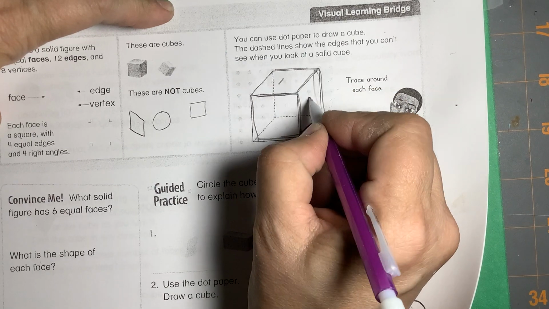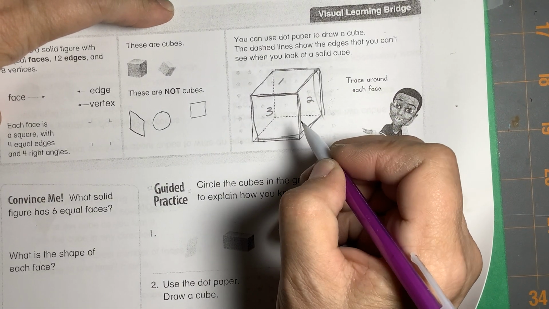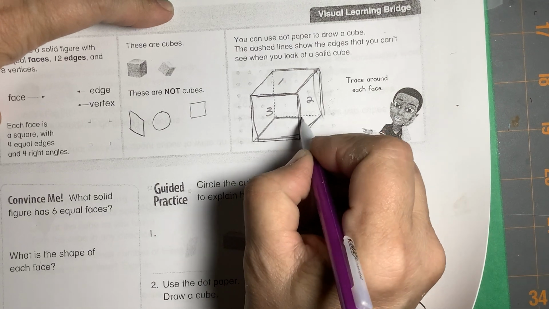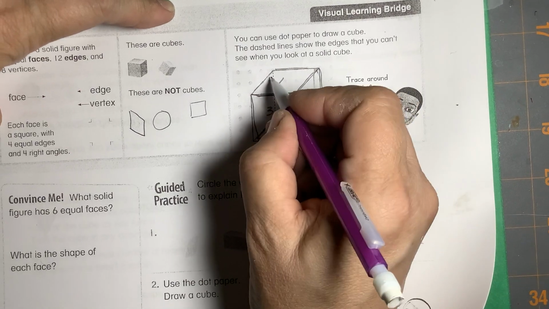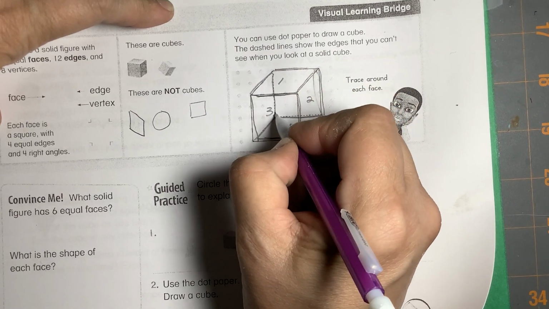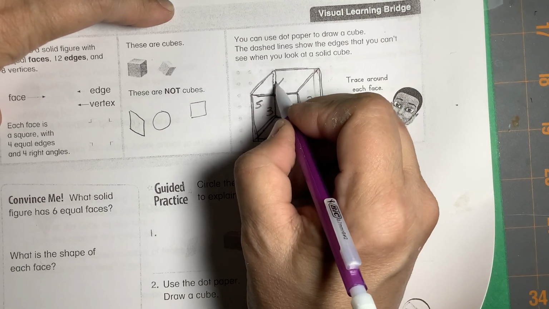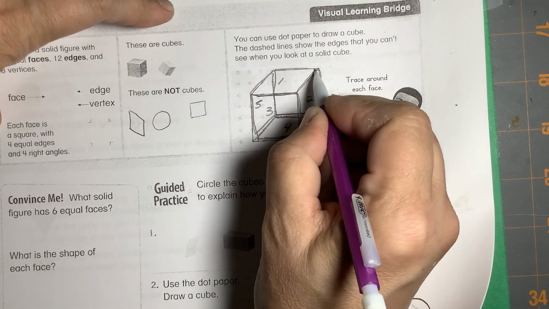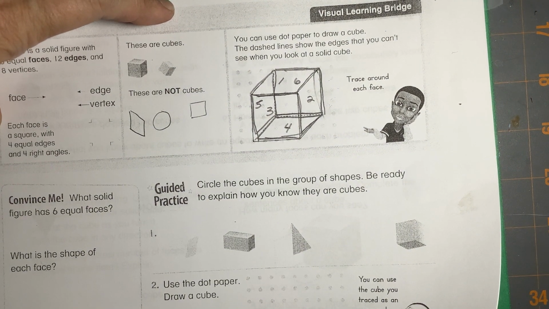So we've got 1, 2, 3. They're the ones we see. Then there's a bottom one here. That would be 4. There's a side one here. That would be 5. And then the back one would be 6. So those are our 6 faces of a cube.